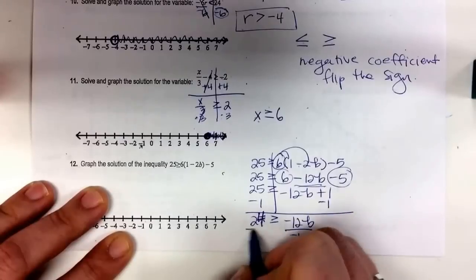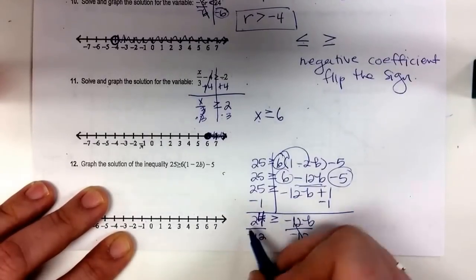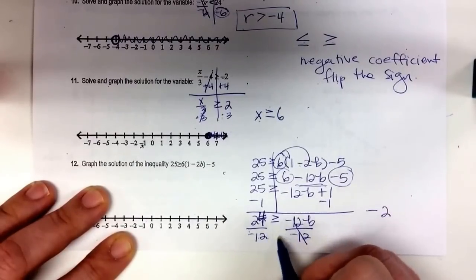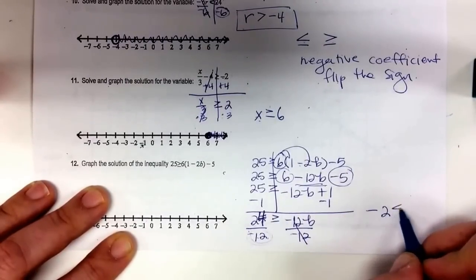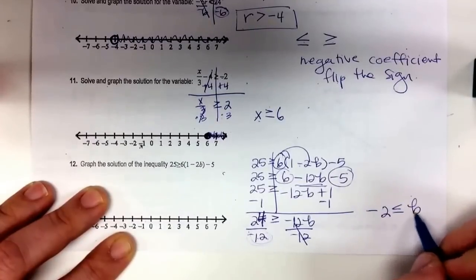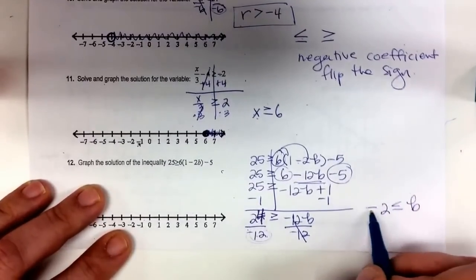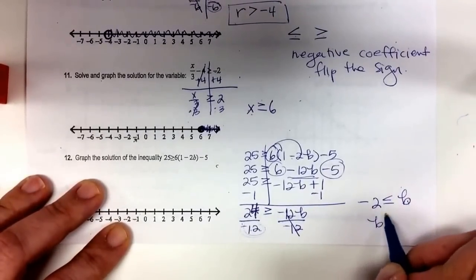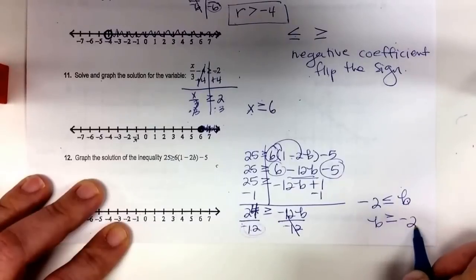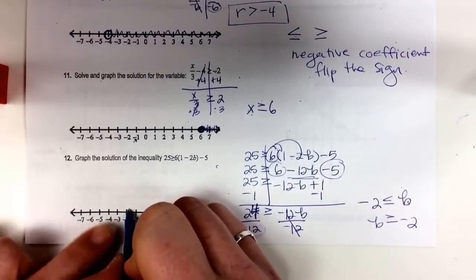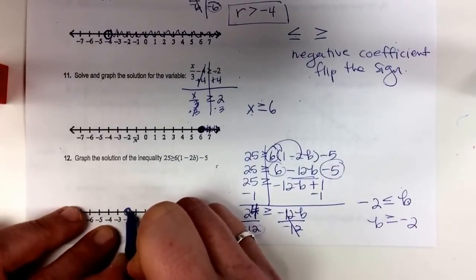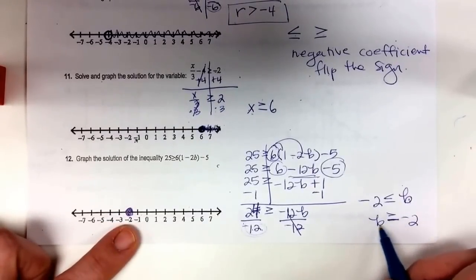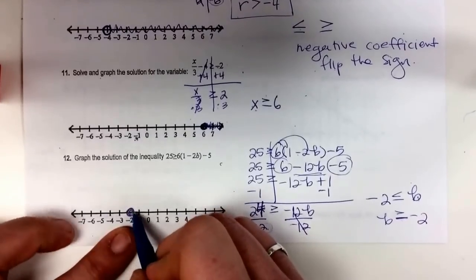Divide by negative 12, divide by negative 12. 24 divided by negative 12 is negative 2. Since I had a negative coefficient, I'm going to flip the sign over. So if I read it variable first, b is greater than or equal to negative 2. So I'm going to find negative 2 on my number line. I'm going to fill it in because b is greater, or b is equal to. And since b can be greater, I'm going to again shade up.